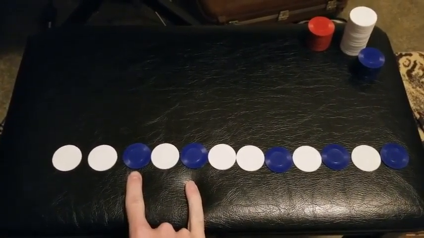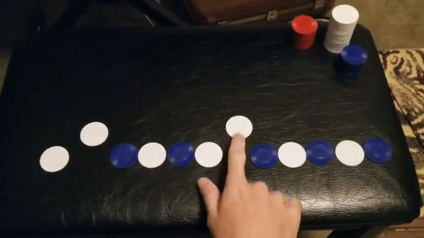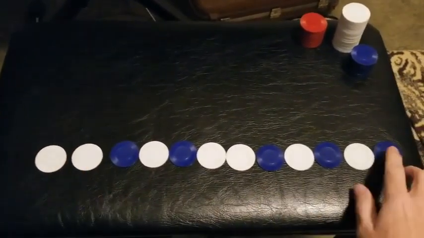So here would be C, and here would be F, right? Here, starting on A sharp.